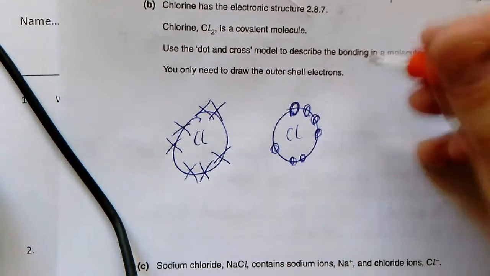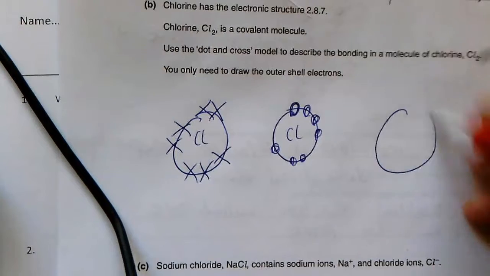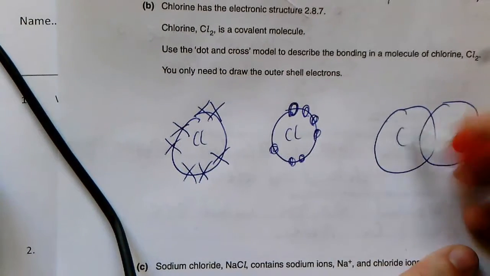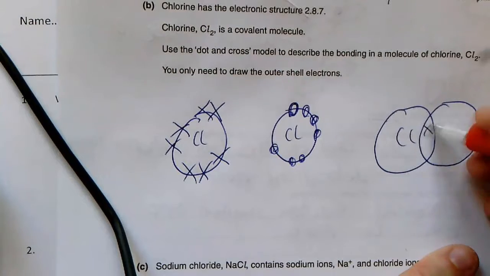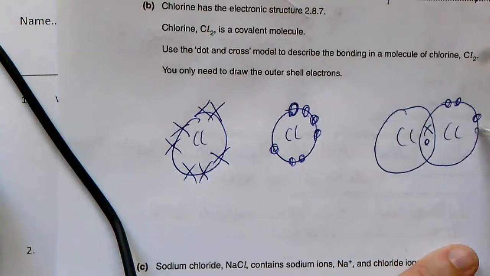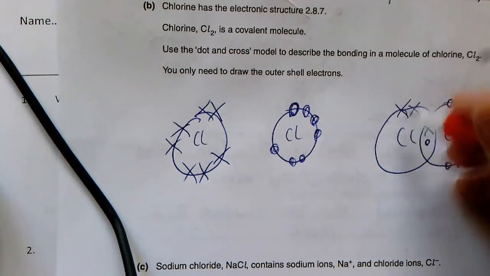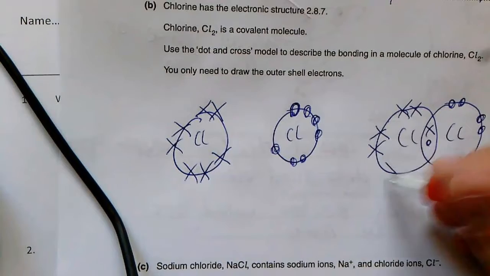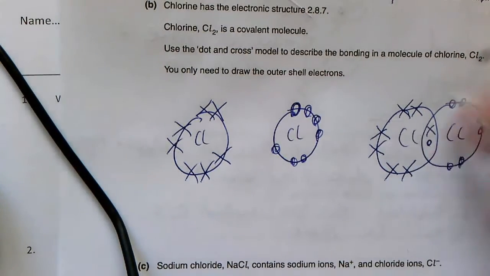How could they obtain full outer shells of electrons? We need to get to 8, so we could try overlapping the 2 atoms of chlorine and share. When we form covalent bonds, we end up with a shared pair of electrons. So if we put a shared pair of electrons in here, and for each one put the other electrons back in, 1, 2, 3, 4, 5, 6, 7. For this one, 1, 2, 3, 4, 5, 6, 7. So we can see they've now got 8 electrons in the outer shell.